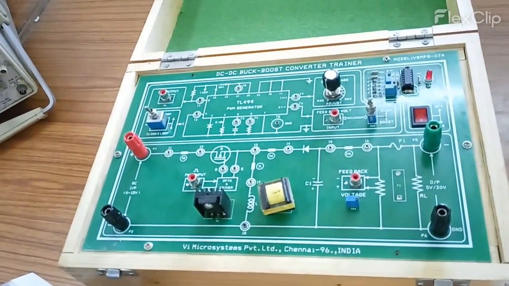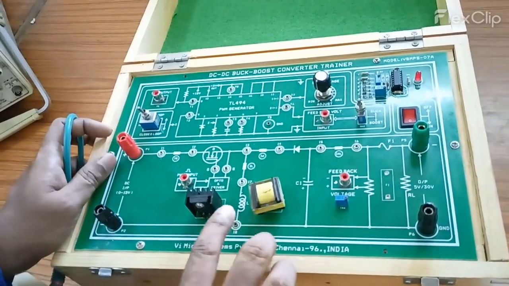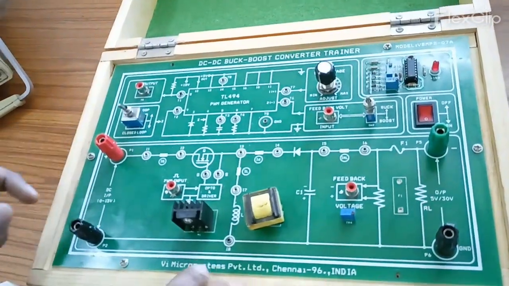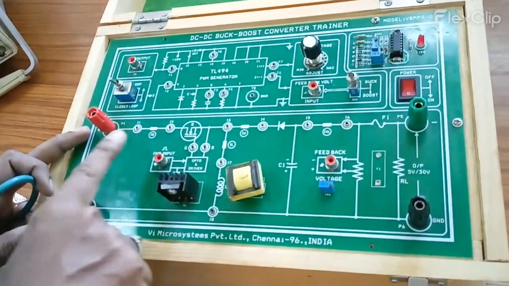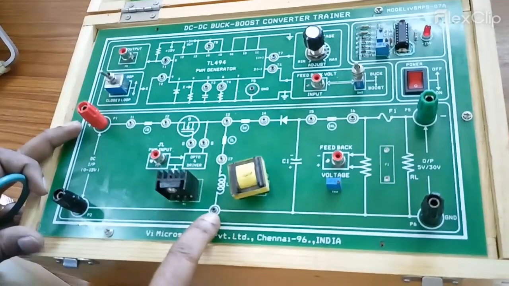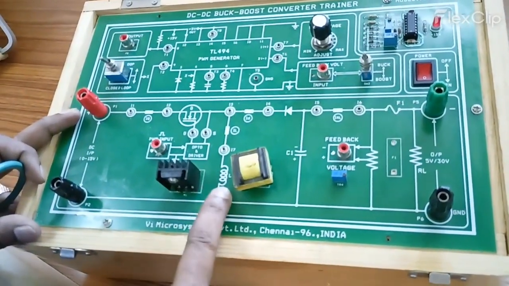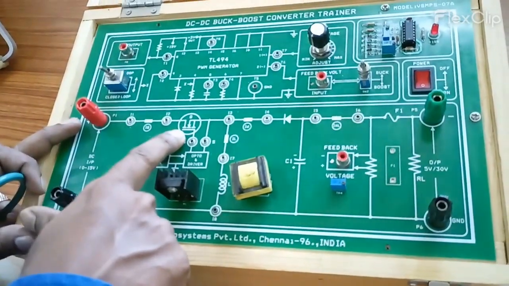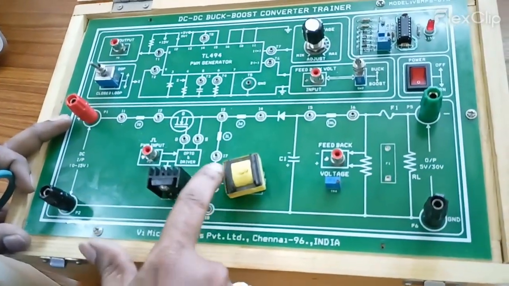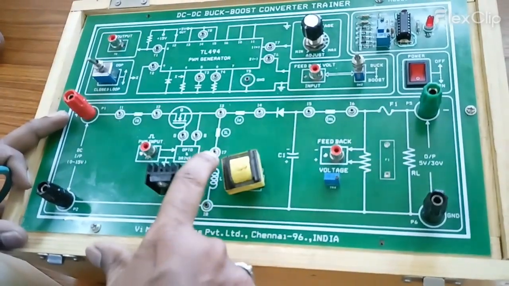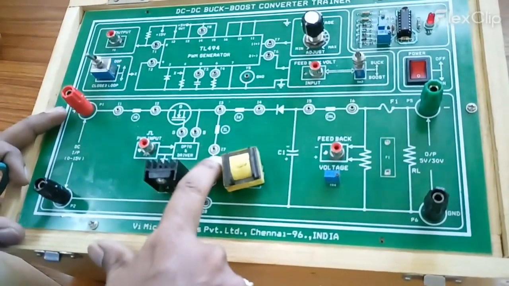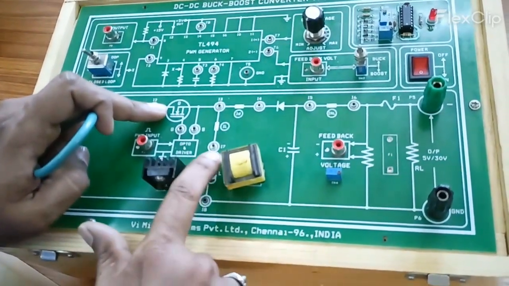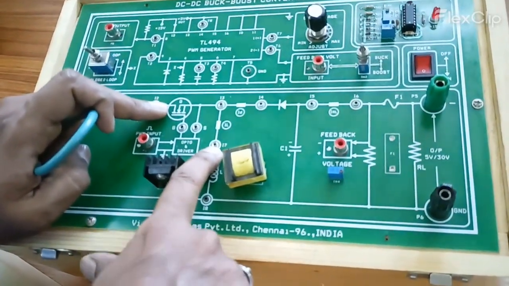Okay, so this is the inductor. This inductor plays the role in boosting the input voltage. Whenever the switch is turned on, it connects the input voltage in parallel with the inductor, so the inductor gets charged from the input voltage. When the switch is turned off, the polarity of the inductor is reversed. During charging, this terminal acts as the positive terminal, and when the switch is turned off, the inductor polarity changes and this becomes the negative terminal.